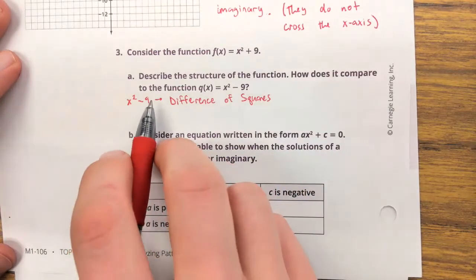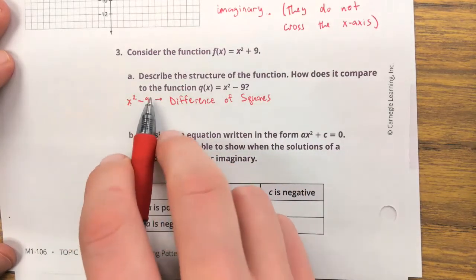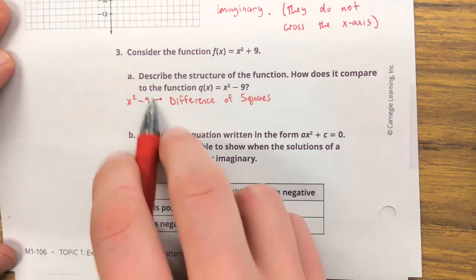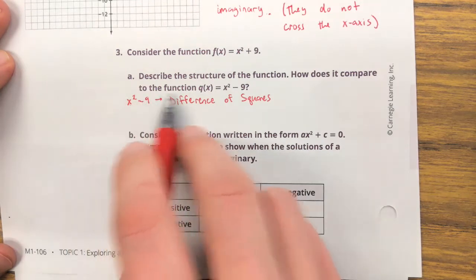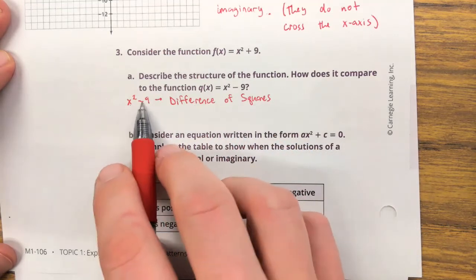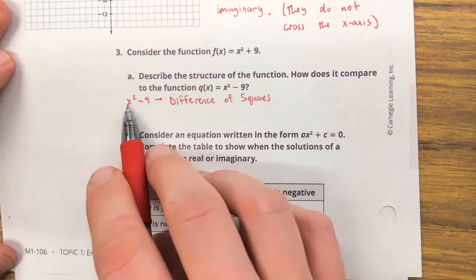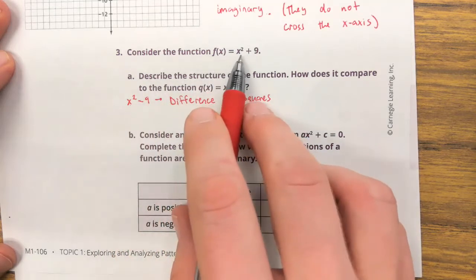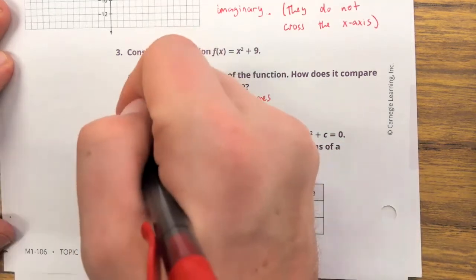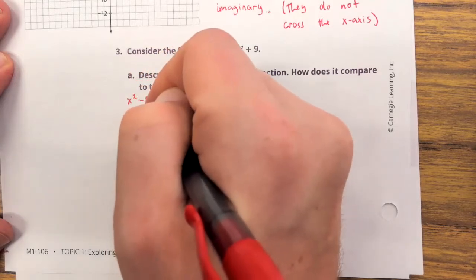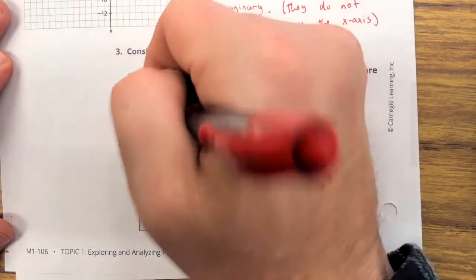Difference of squares, because obviously x is being squared, and then 3 squared is going to give you 9. So it's really easy to factor this function. Again, that's because it's the difference of squares. X squared minus 9 can be rewritten as x plus 3 times x minus 3. So the function f of x equals x squared plus 9, that is kind of just the opposite. X squared plus 9 is not a difference of squares. That is a sum of squares.